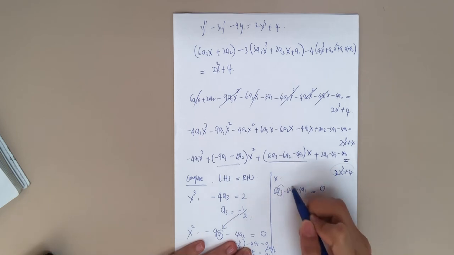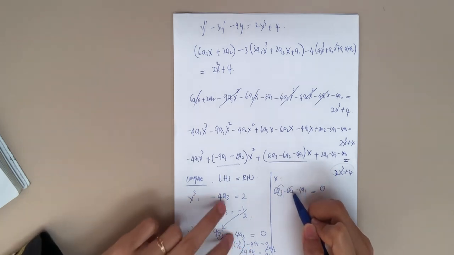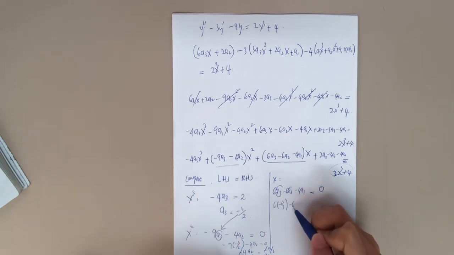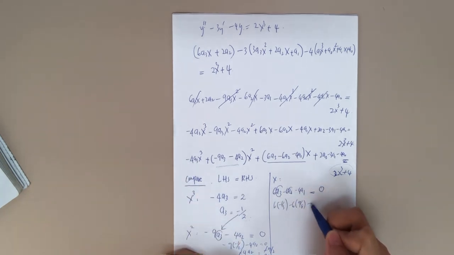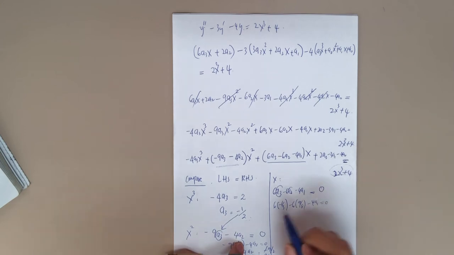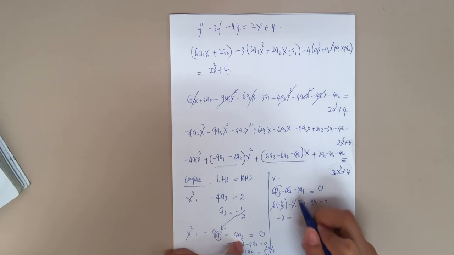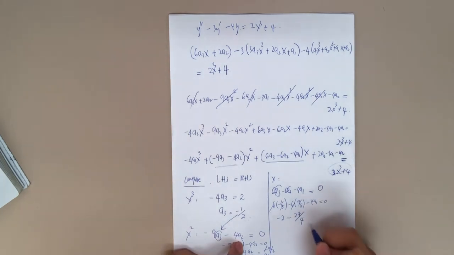So a3 and a2, you already have the values from here. Just substitute the values, and then for a1 equals 0. Just simplify. So negative 2, and then this one is 4, 3, 3, 27 over 4, minus 4a1 equals 0.